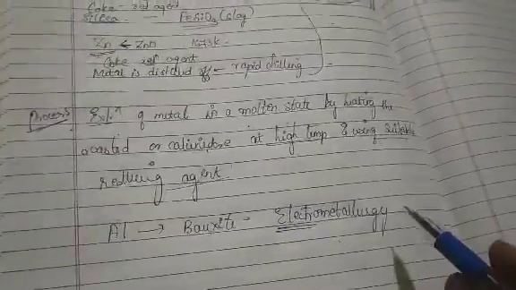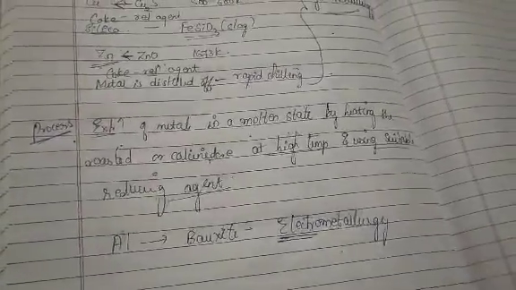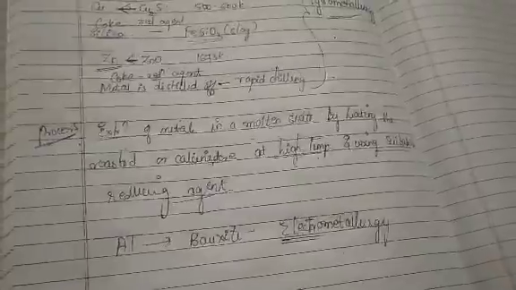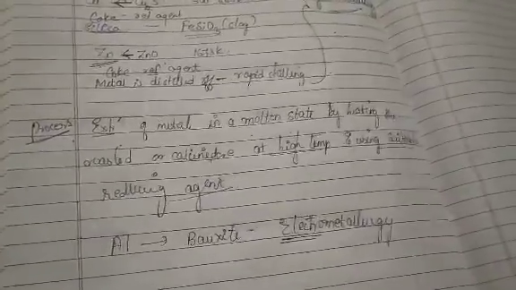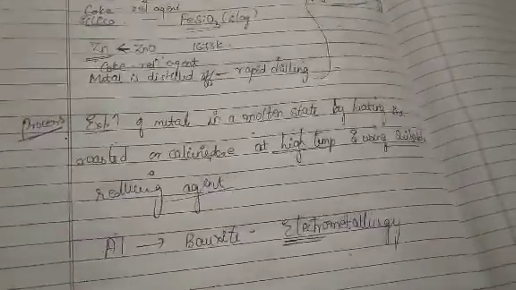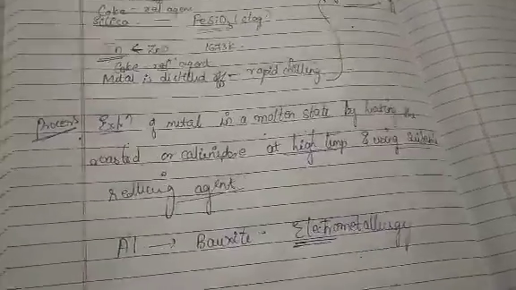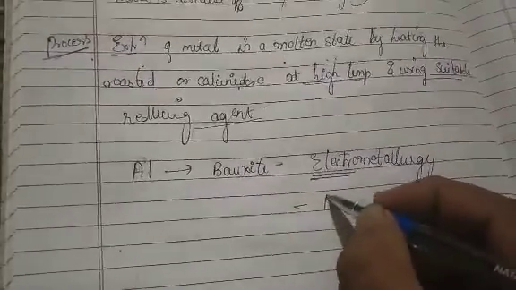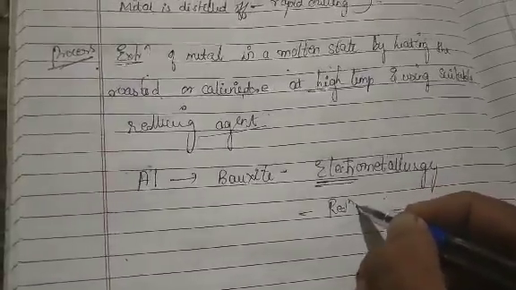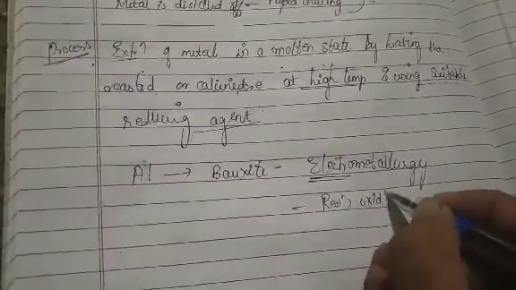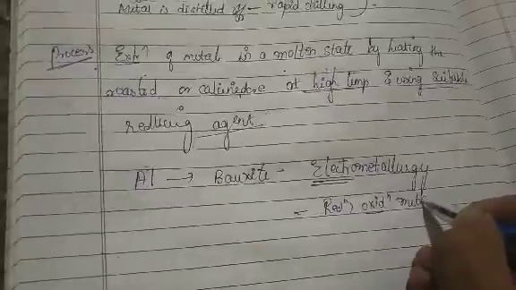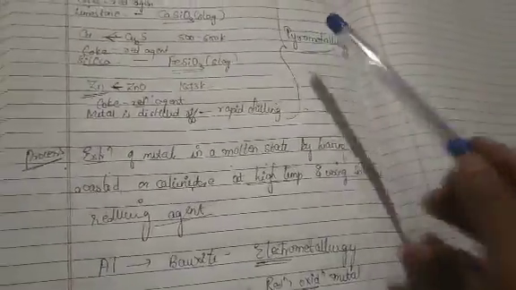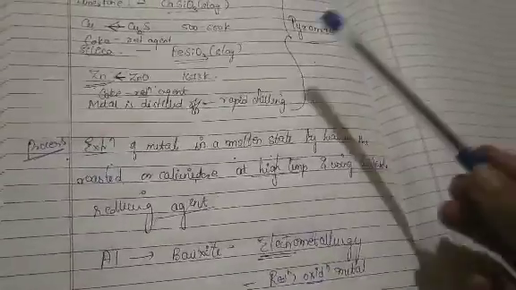In electrometallurgy, we extract the metal depending upon the electrode potentials of the metals by using electricity. We also have one more method, the reduction oxidation method, which is another class of metal extraction and will be seen in a later class. So we have to understand the difference between each.